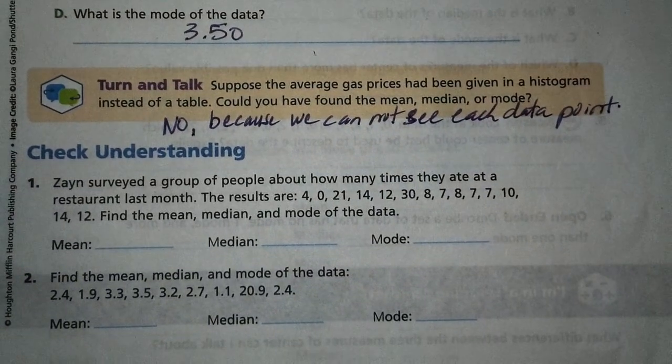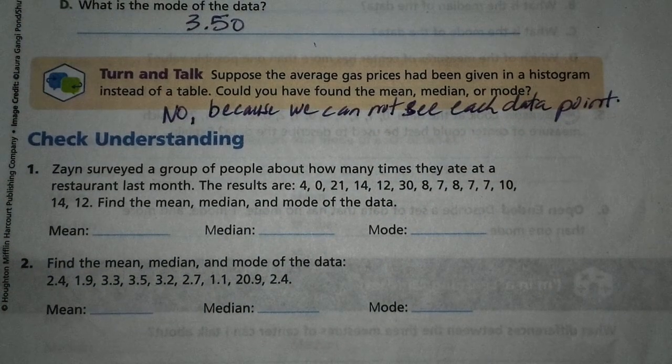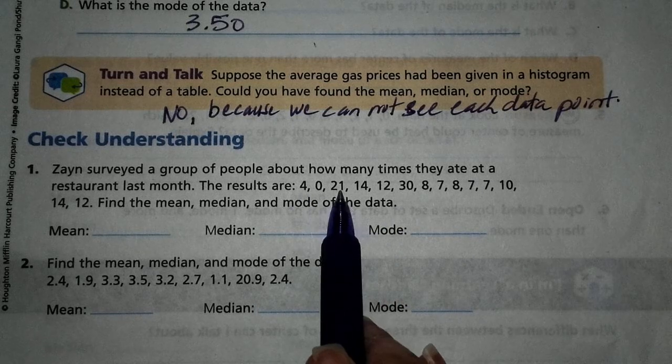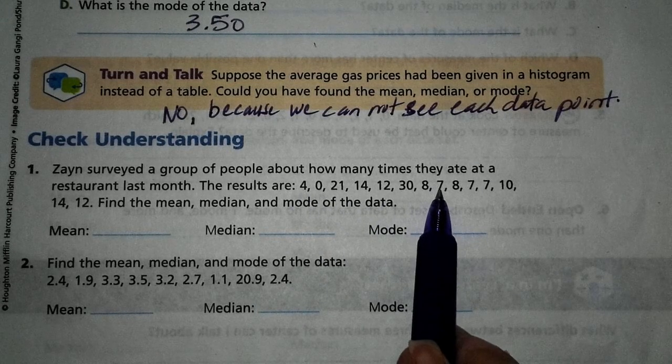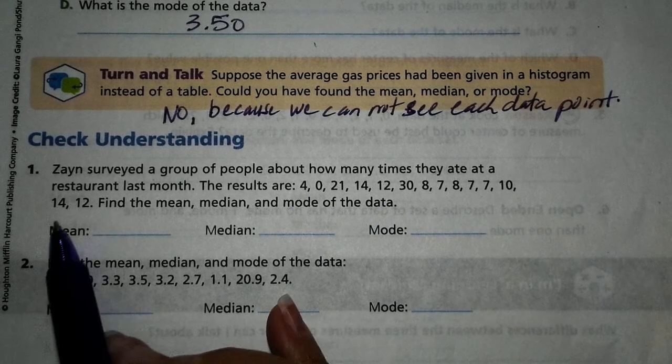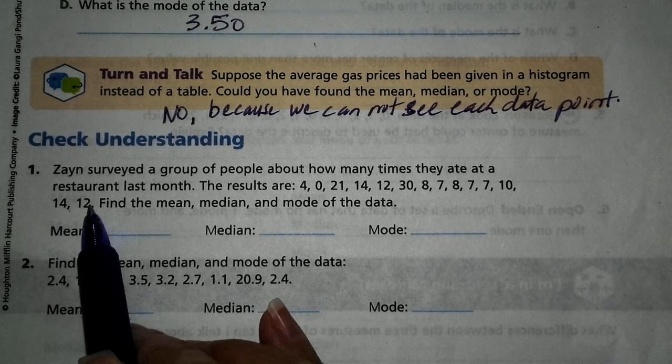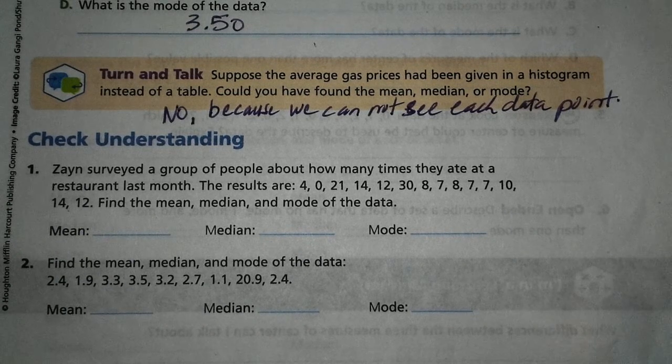All right, so back to that check for understanding. Zan surveyed a group of people about how many times they ate at a restaurant last month. The results are 4, 0, 21, 14, 12, 30, 8, 7, 8, 7, 7, 10, 14, and 12. So we're going to find the mean, the median, and the mode.